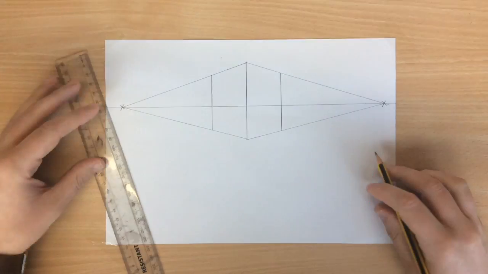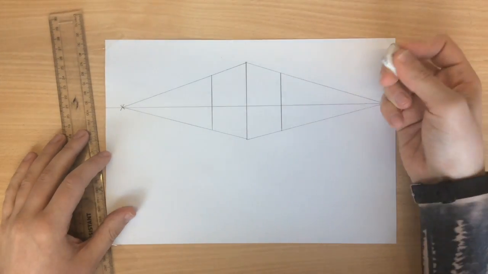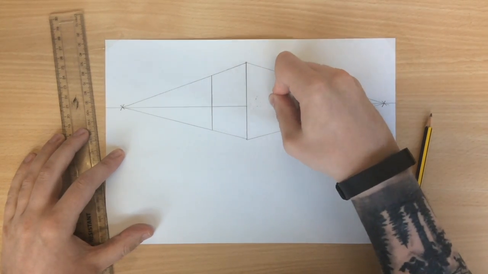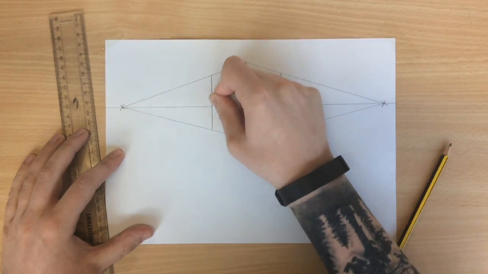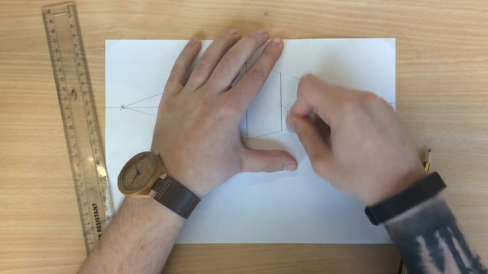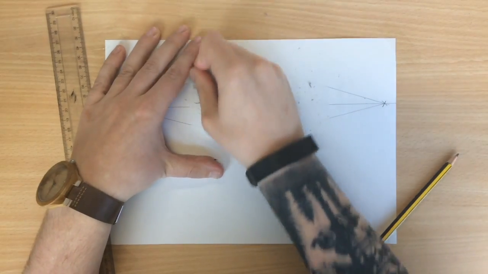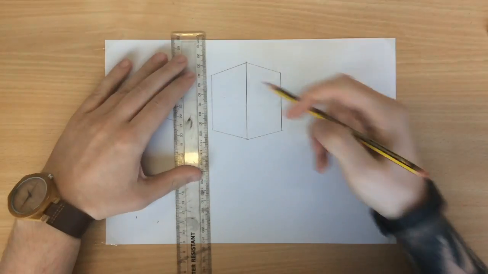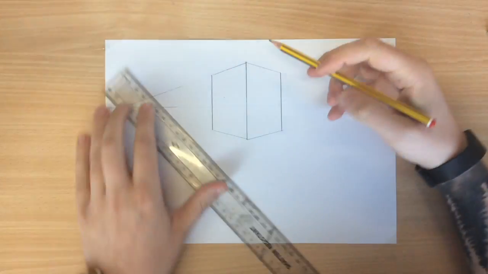And there we go. All I need to do now is rub out all of the lines that I don't need. I don't need this shape because it's a solid shape. That's why it's important not to draw with a heavy pencil. If I rub out some of these lines here and these lines here, you can see that we are left with a cuboid viewed from an angle.